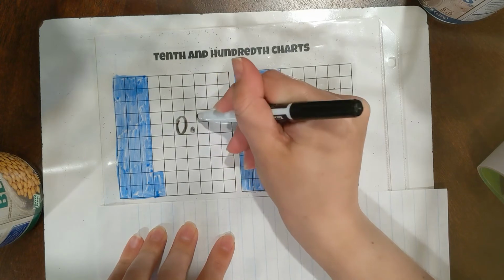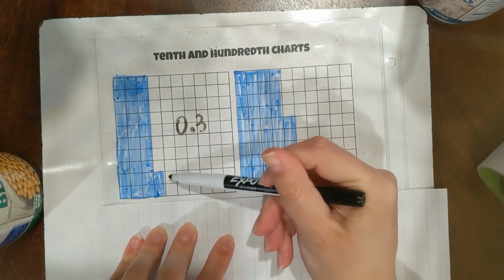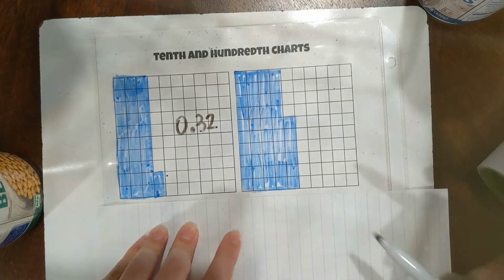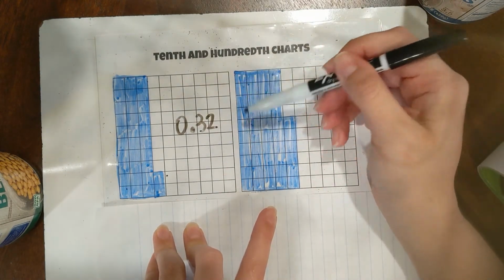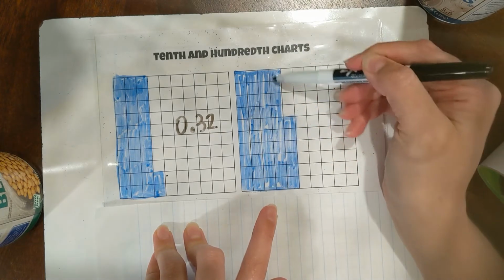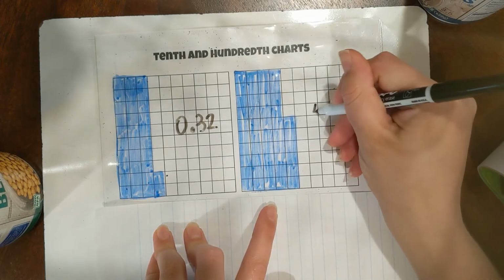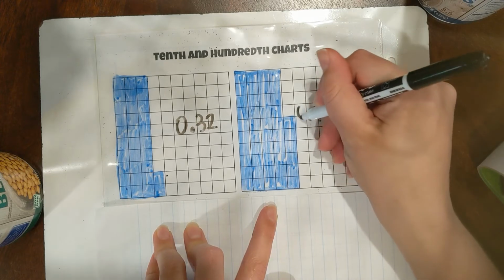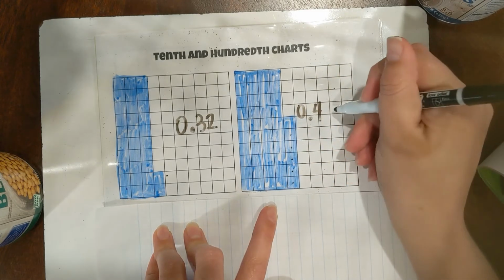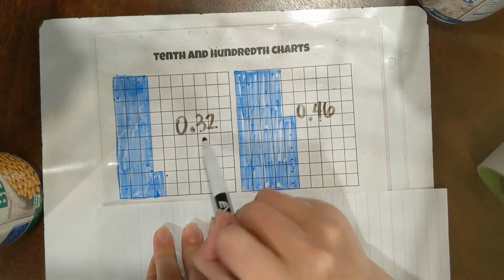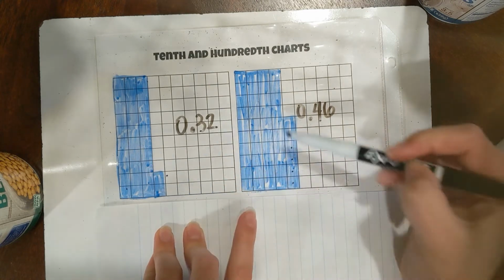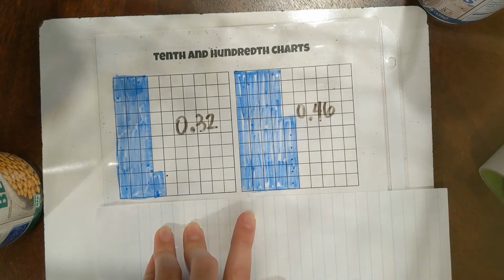So we'll make sure we put a 3 in the tenths place, and extra hundredths we have 2. Okay, here we have 1 full tenth, 2 full tenths, 3 full tenths, and 4 full tenths. So we'll put a 4 in the tenths, and then 1, 2, 3, 4, 5, 6 extra hundredths. So we have 32 hundredths, there's also 32 individual squares, and 46 hundredths.